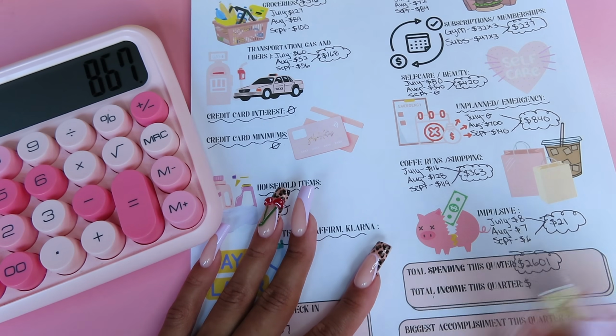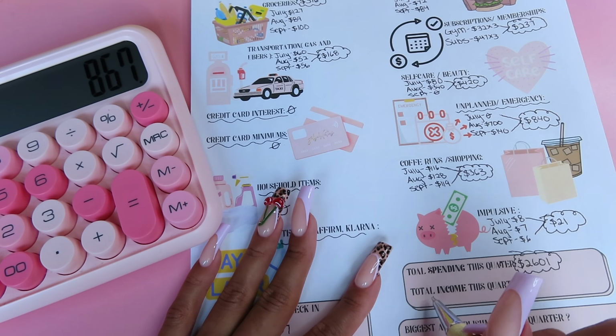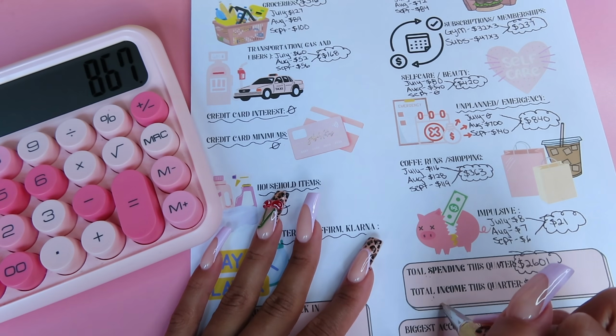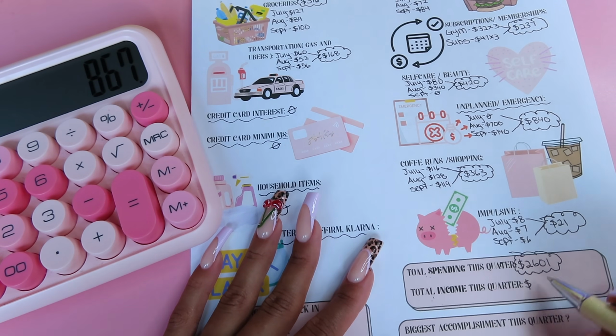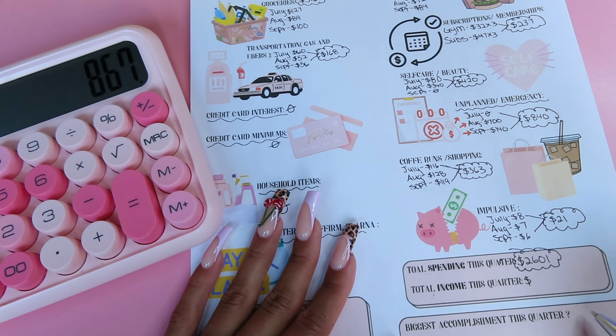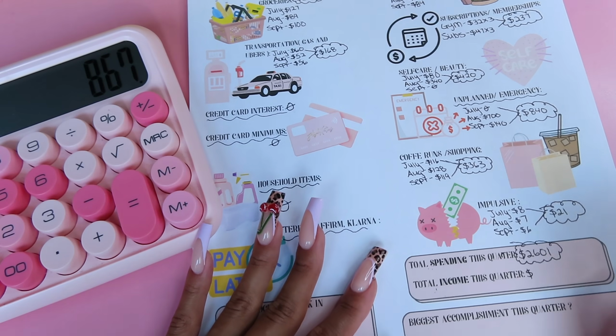Like, was your income less than your spending, or was your spending more than your income for the quarter? So did you wind up pulling more credit cards? What were some things that happened? And then you're also going to write down your biggest accomplishment for this quarter.